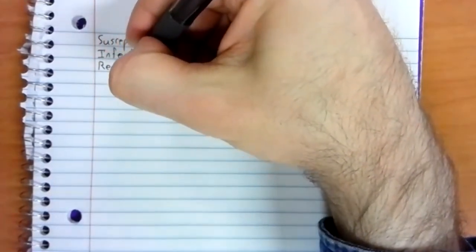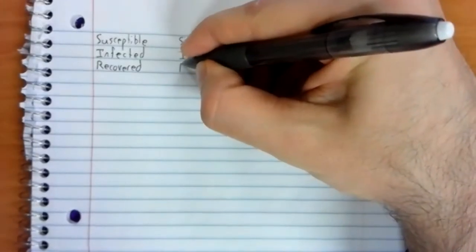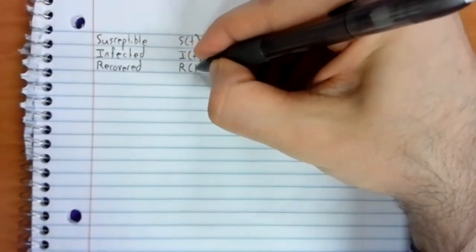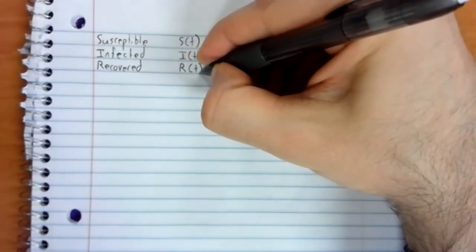And recovered people, who are now immune to the disease, we'll call the number of people in this category R of t. And we now set up differential equations representing how each category changes with time.